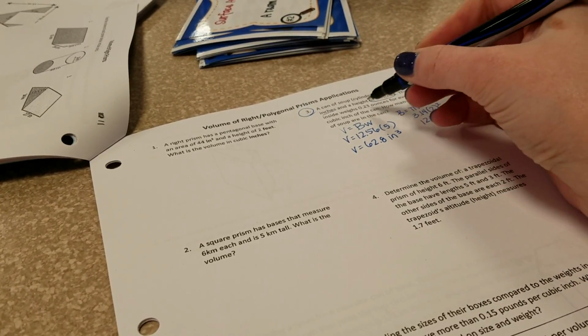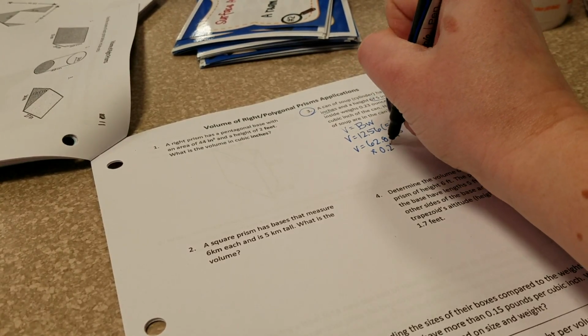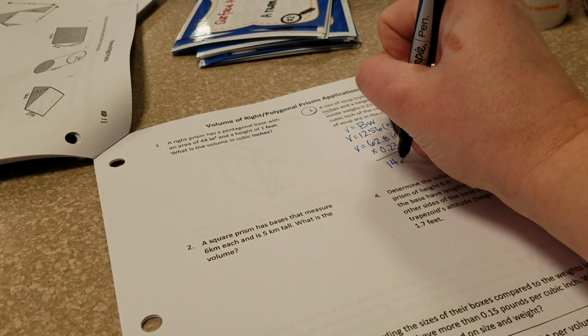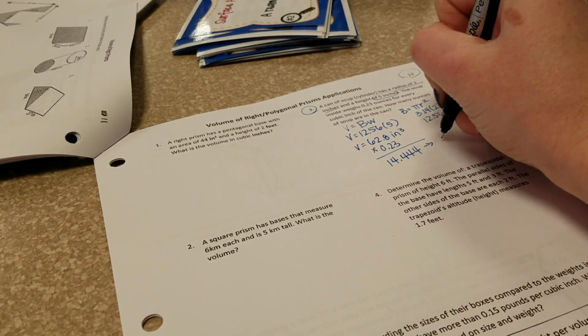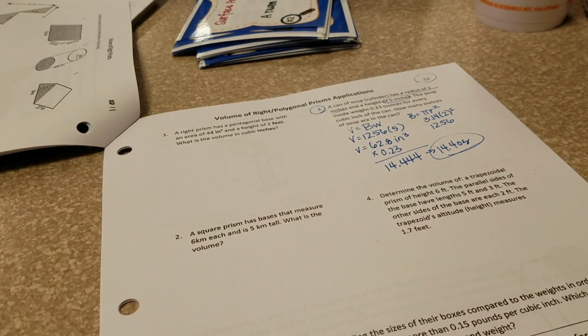cubic inches. So it's 0.23 ounces for every cubic inch. So we're just going to take this and multiply by 0.23 then. And that's going to give us a weight of 14.444. So we'll just go ahead and say 14.4 ounces of soup in the can then.